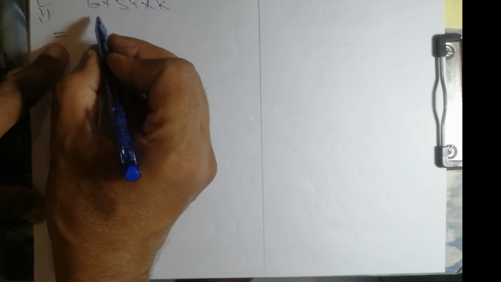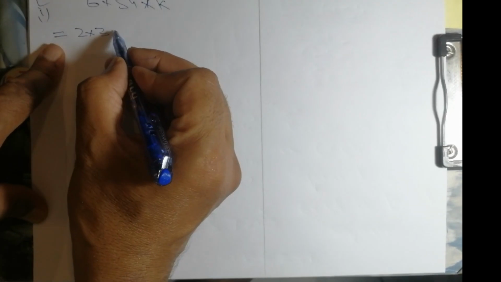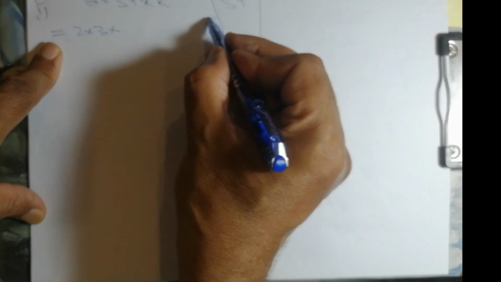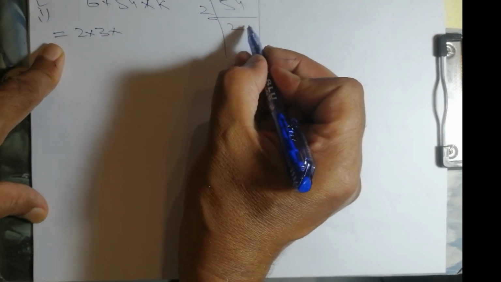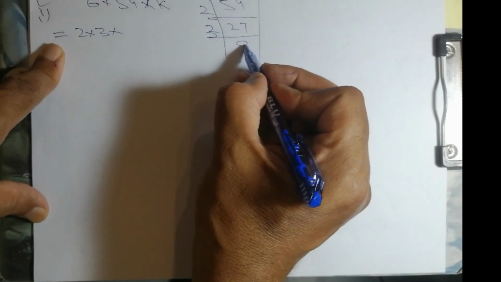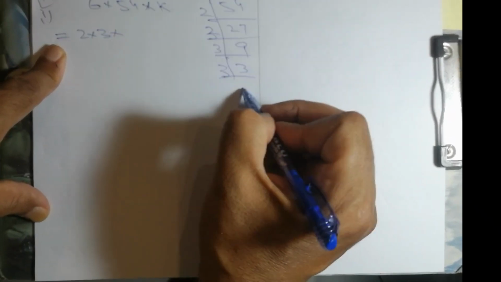If we write the factorization of this, 6 is 2 into 3, and for the factorization of 54, 2 27s are 54, 3 9s are 27, 3 3s are 9, and 3 1s are 3.